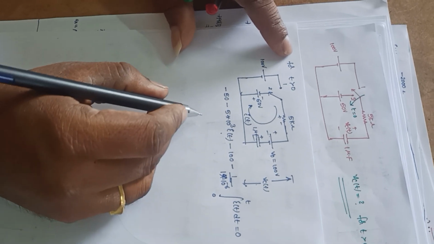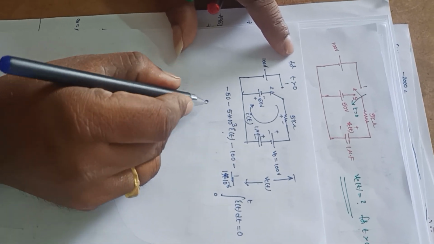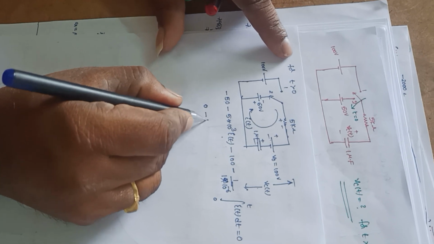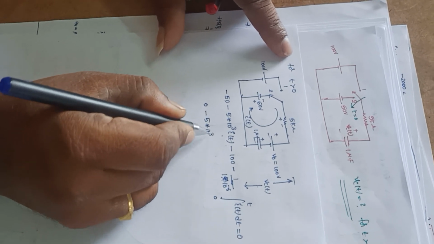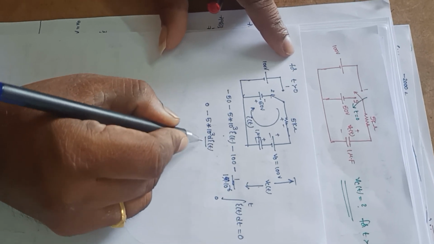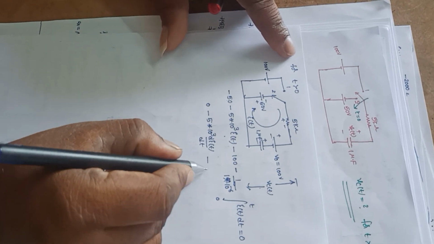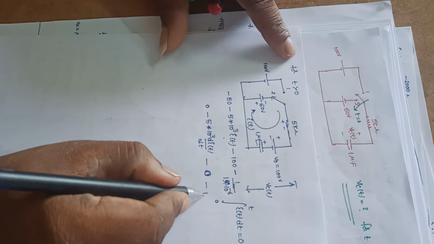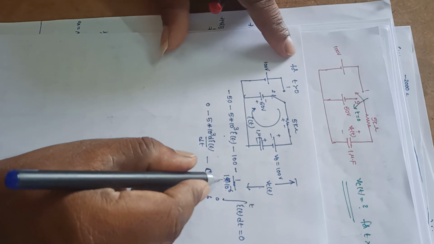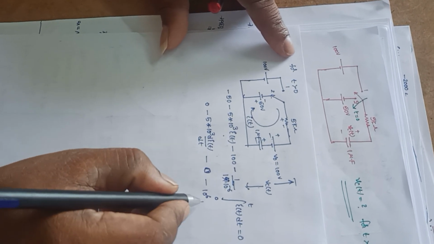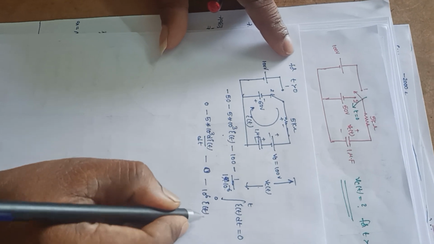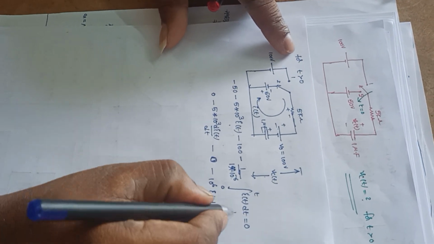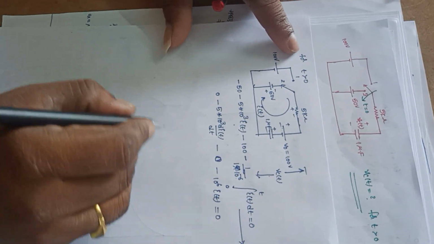Differentiate this equation with respect to time. Minus 50, if I differentiate, 0, minus 5 into 10 power 3 into di of t by dt, minus 100 is 0 for differentiate. So it is 10 power 6 into, if I bring this 10 power minus 6 to the numerator, it is 10 power 6 into I of t is equal to 0. Let us consider this equation as 1.